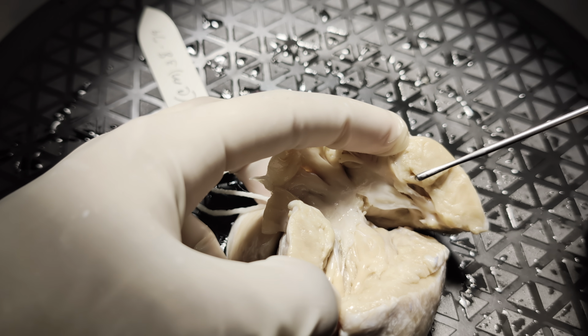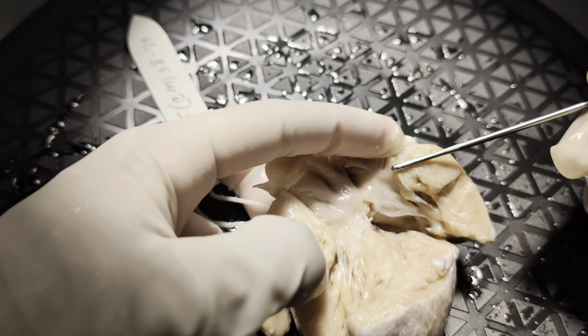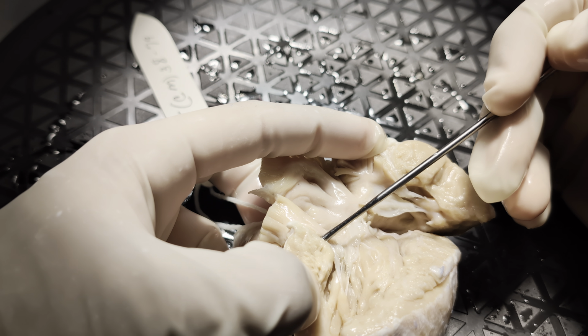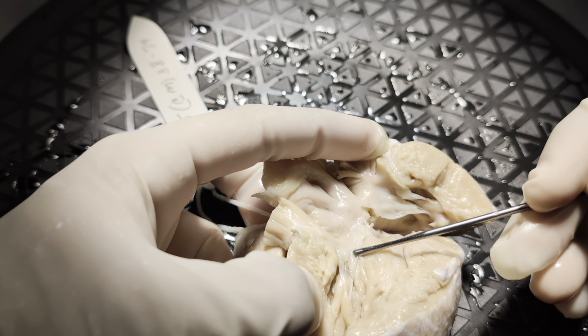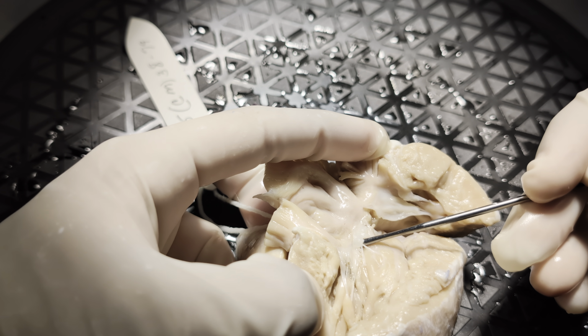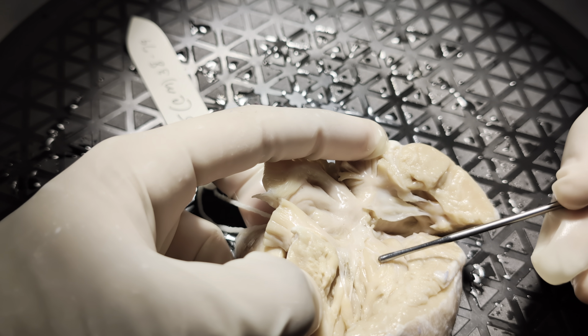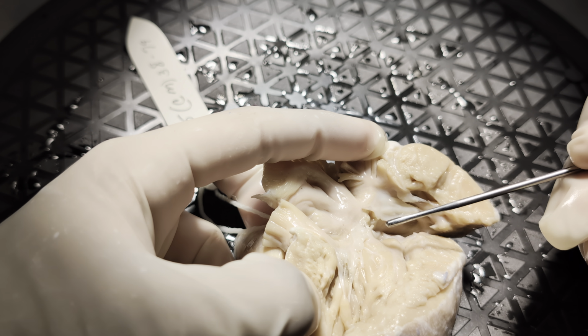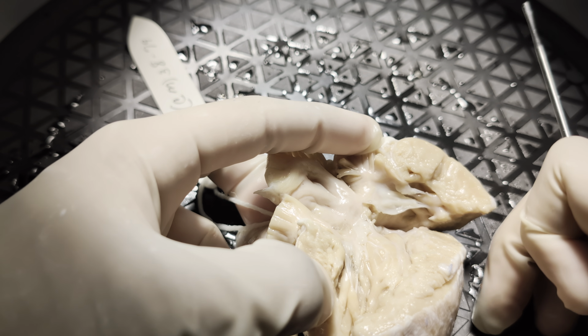If we look at this right-sided atrioventricular junction, there appears to be a right-sided AV valve with 3 leaflets. There are septal connections of this valve to the septum here, consistent with the morphologic tricuspid valve.